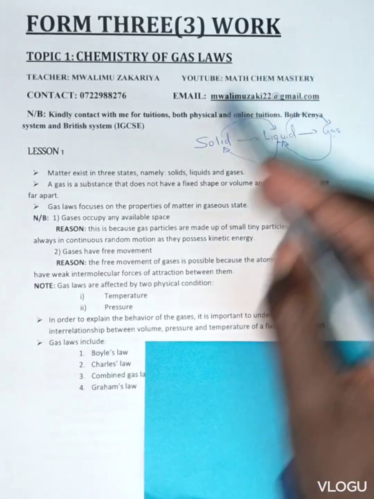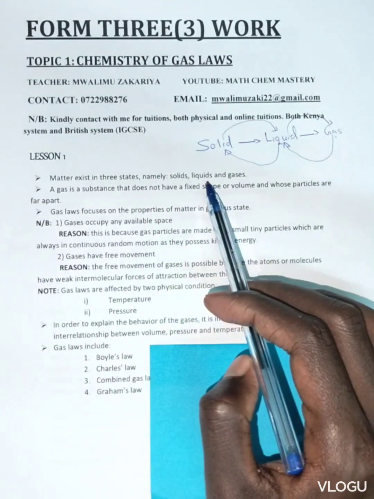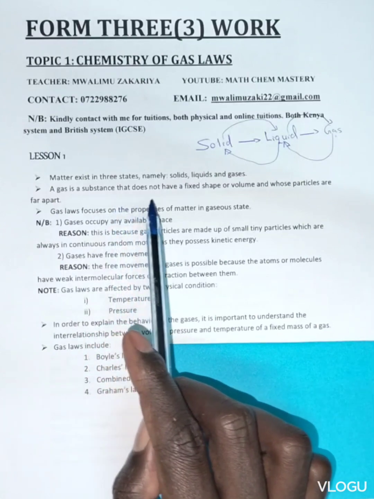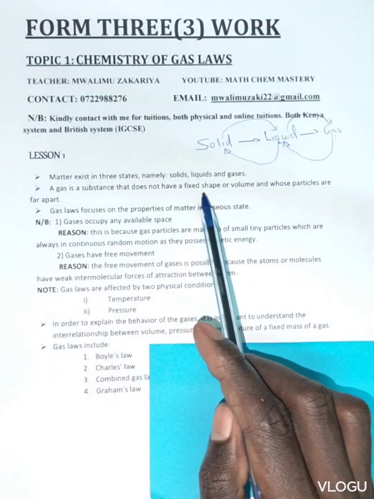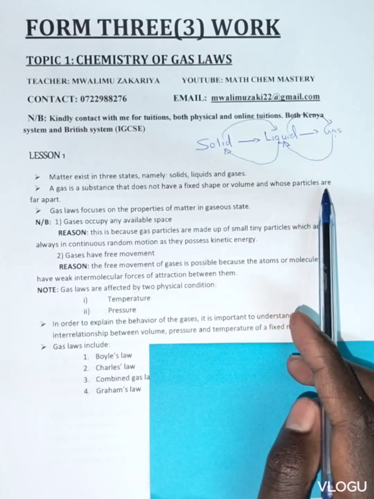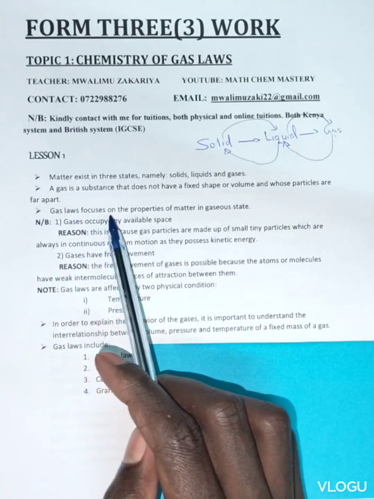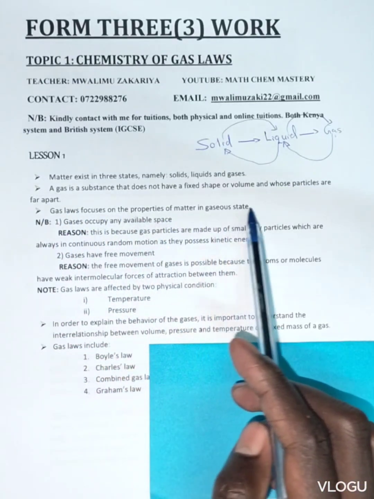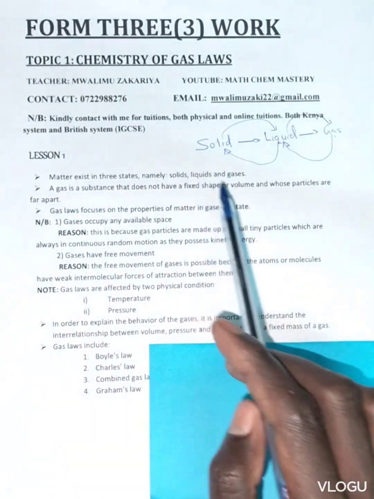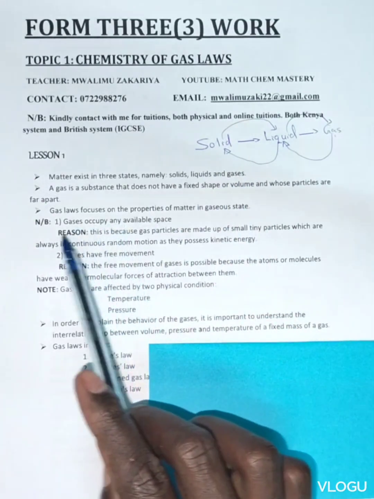So matter exists in 3 states, namely solids, liquids, and gases. A gas is a substance that does not have a fixed shape or volume and whose particles are far apart. Gas laws focus on the properties of matter in the gaseous state, because of the states of matter we have solid, liquid, and gases. In the topic of gas laws, we'll now consider the state of matter that is in gaseous state.